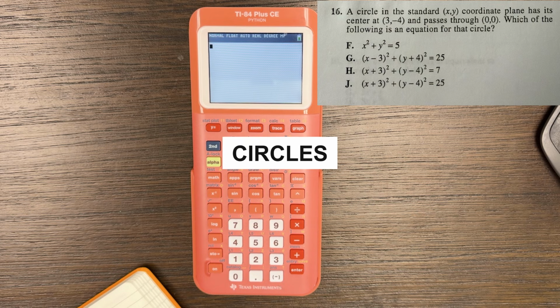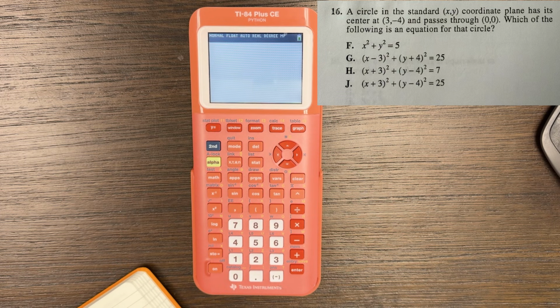So number 16 is pulled from an old test, and this can be applied to actually more than just circles. A lot of students do struggle to memorize this circle equation and formula, as you see. But if you ever need to reference it and you're really struggling to memorize it, I'm going to show you a neat little feature.